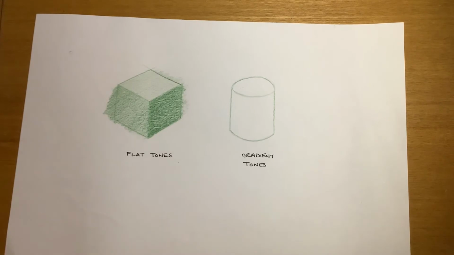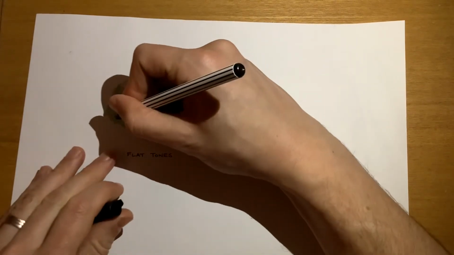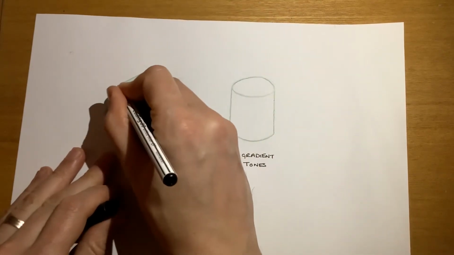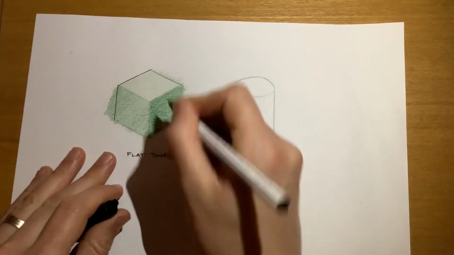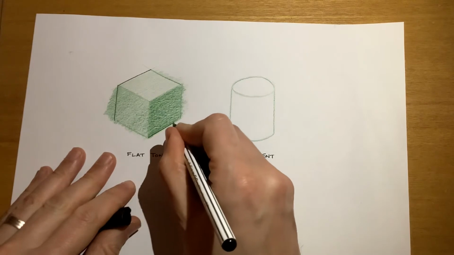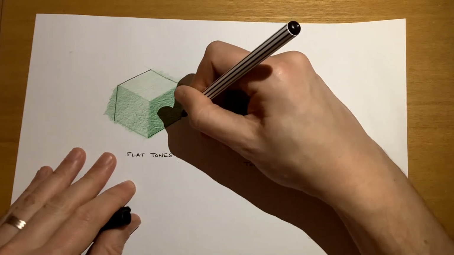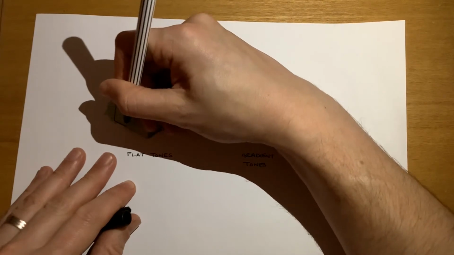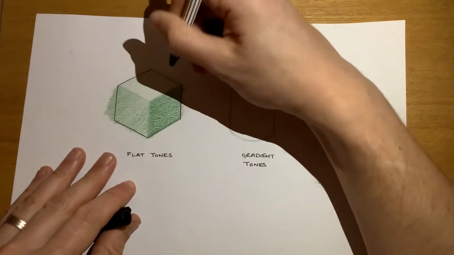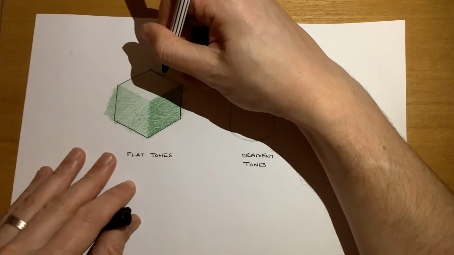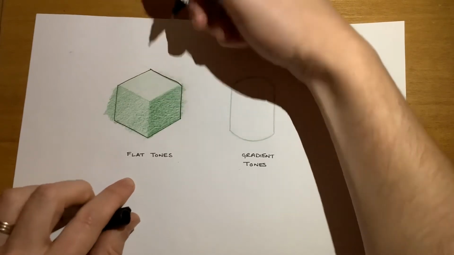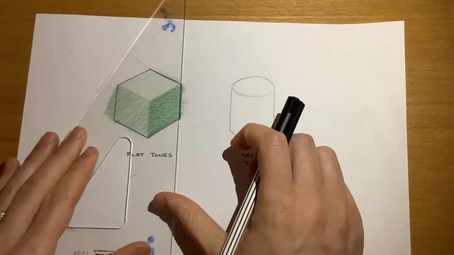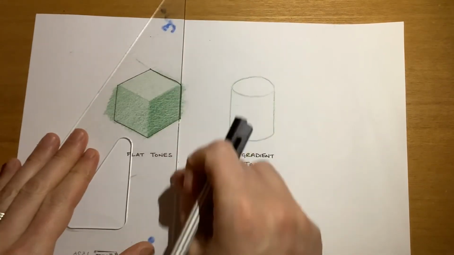Now to allow me to make this object stand out, I'm just going to go around the boundary of the object with a Fineliner pen. You could do this with a pen if you have one, or alternatively what you'll be able to do is just lean quite firmly with your original pencil, or better still, if you had a rubber or an eraser, what you could do is place your straight edge onto the edge and then just use an eraser to rub out those extra lines.